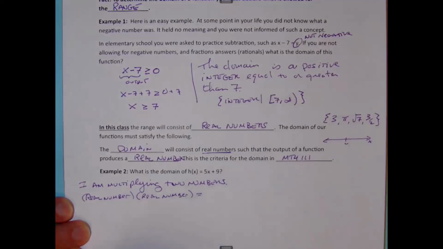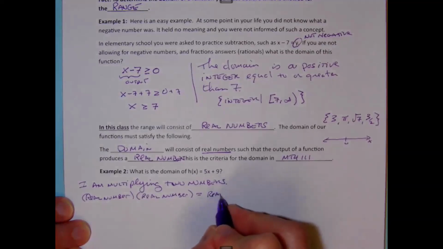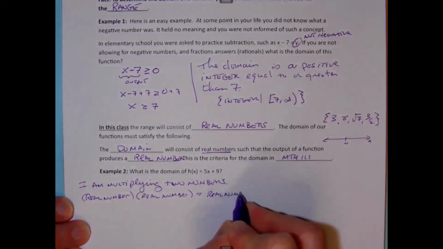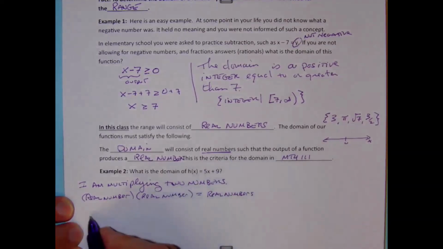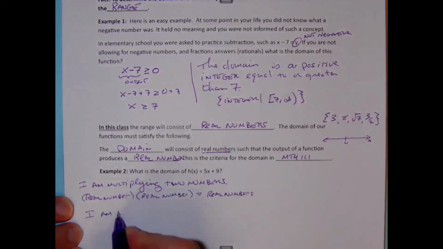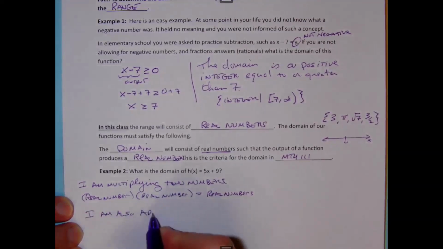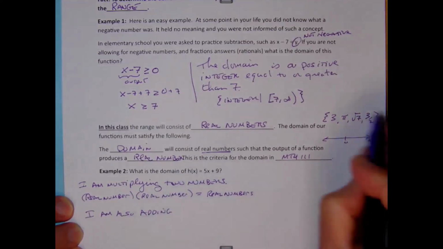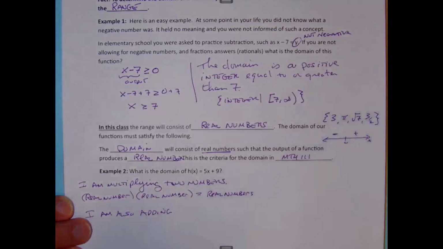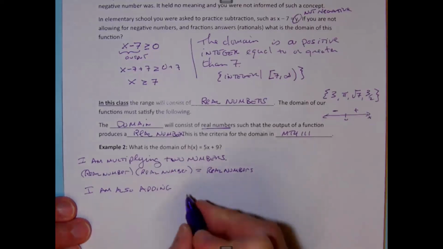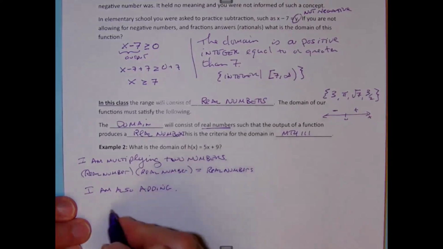Have you ever multiplied two numbers that are real and produced something that's not a real number? I mean, think about it. And the answer is no. Every time I multiply two real numbers, the answer is some other real number. So there's no problem here. I can pick any two real numbers, multiply them, and I get a real number. And what's the next operation? I'm also adding. Oh, and also just in case this crossed your mind, remember these are negative numbers, so negative numbers are also real. I'm also adding, so the question becomes this.